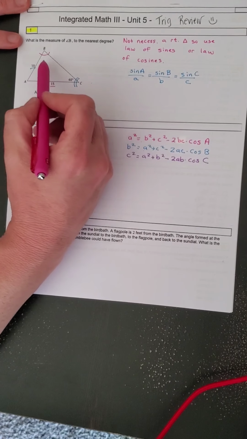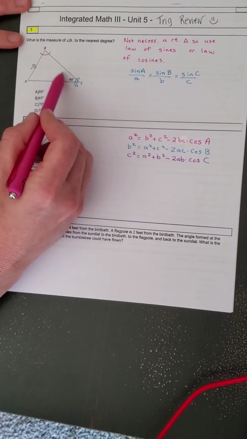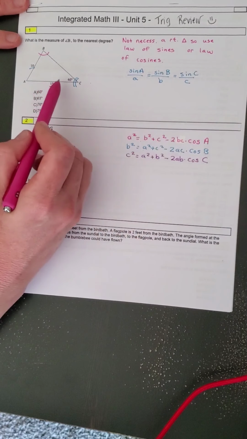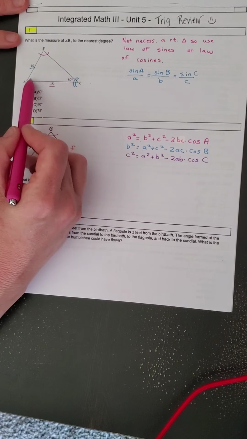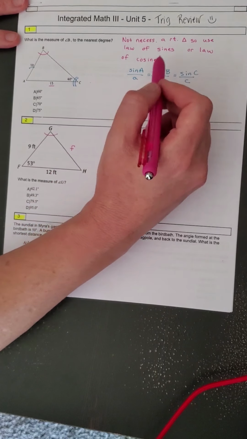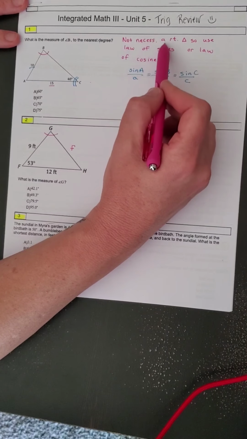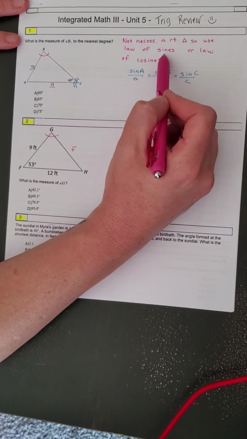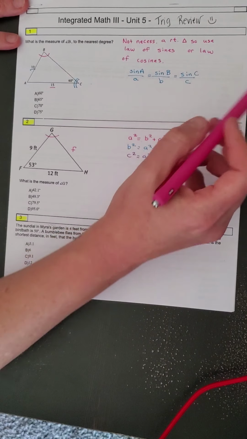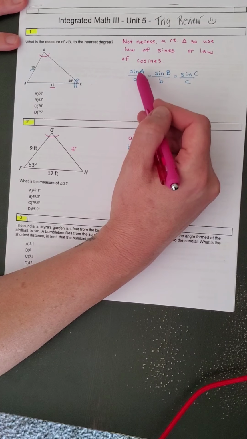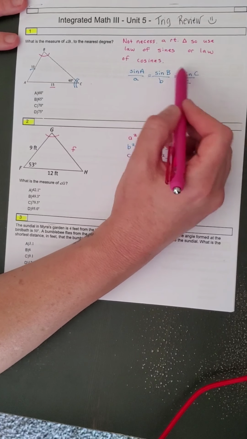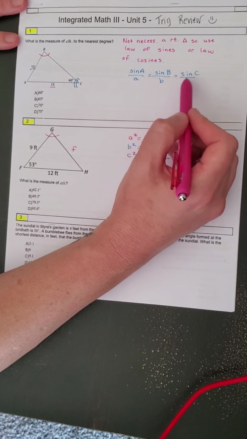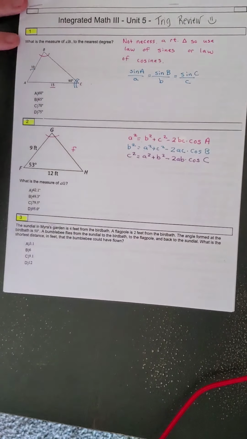Right, so the measure of angle B in this triangle, it's not necessarily a right triangle. You notice that we only know this angle. That doesn't mean that these are 90s. So, since it's not necessarily a right triangle, we have to use either the law of sines or the law of cosines. So let's start off with the law of sines. That's usually the easier one for students. Sine A over A is equal to sine B over B is equal to sine C over C.